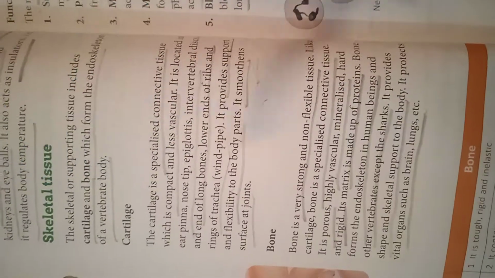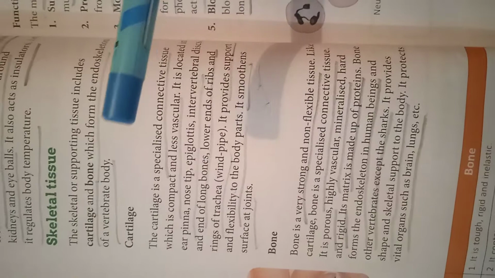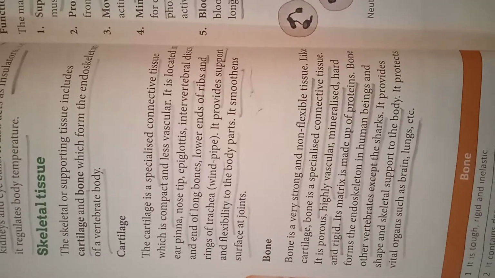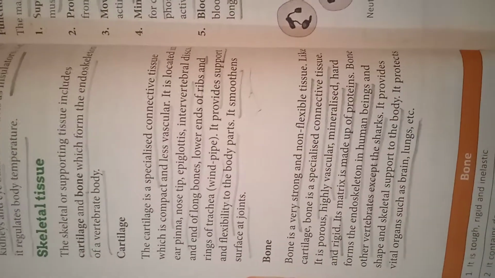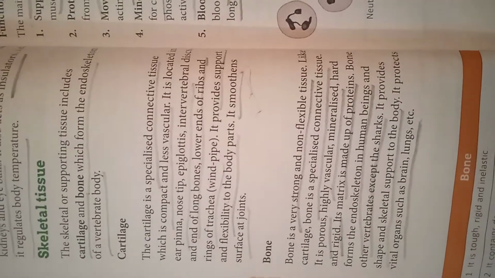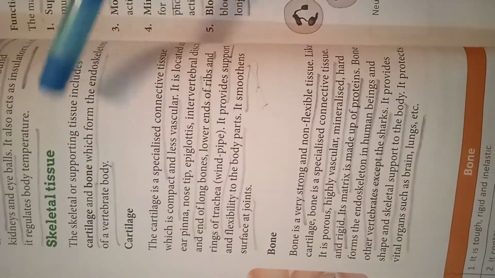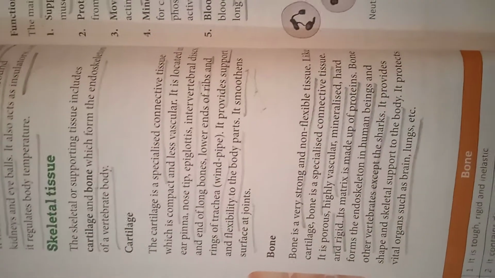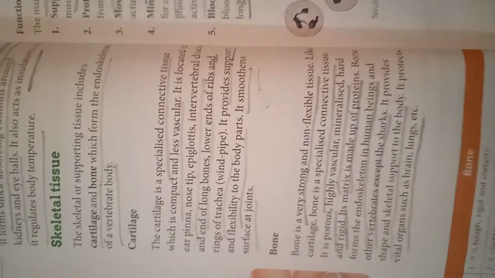Now the skeletal tissues, as the name suggests, support the skeleton. What is its function? It is supporting our body, it is a framework of our body. In the similar way, the skeletal tissues are supporting tissues including cartilage and bones.